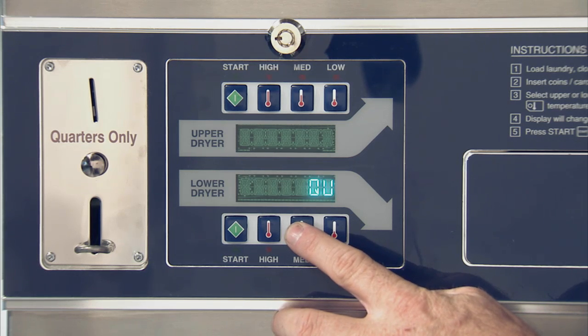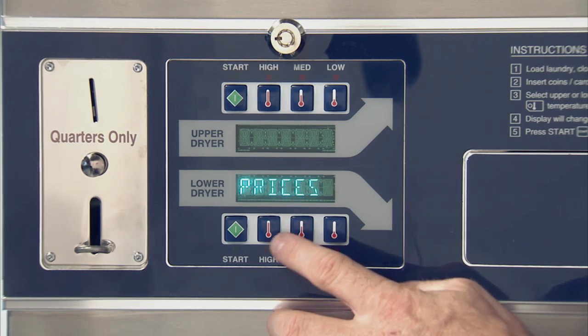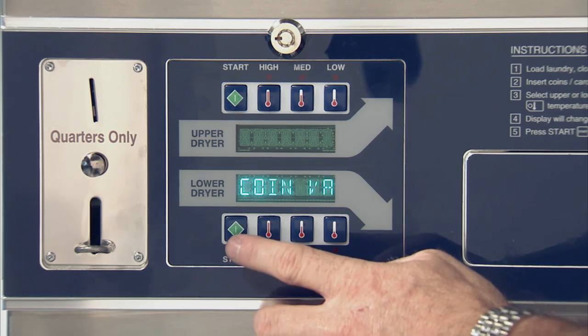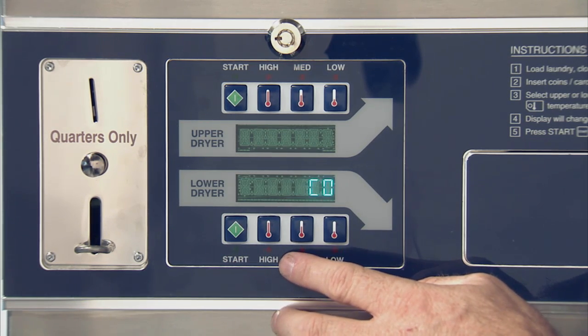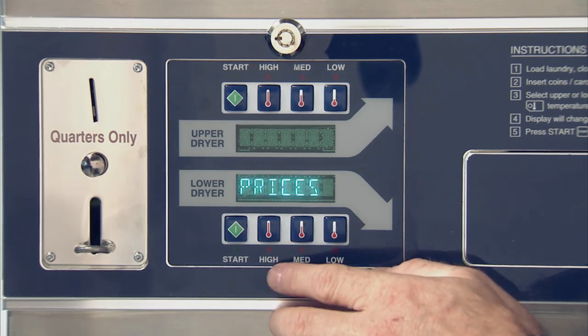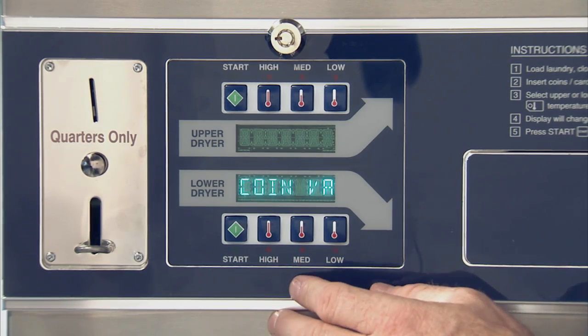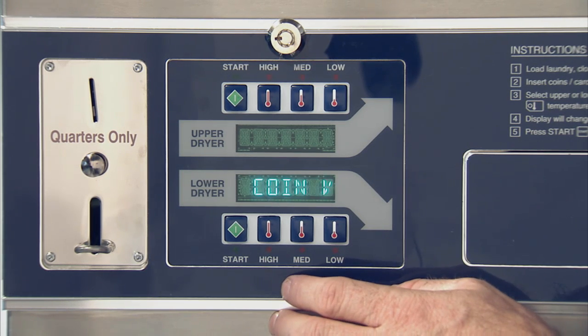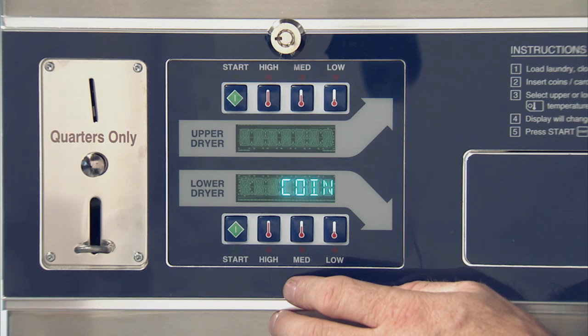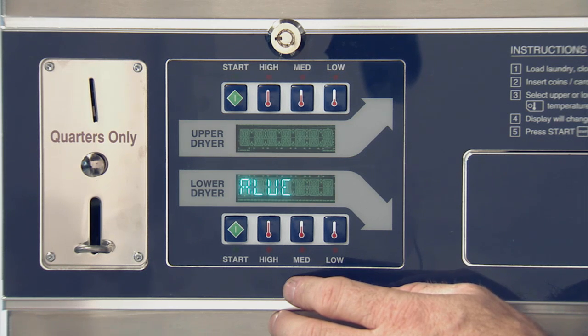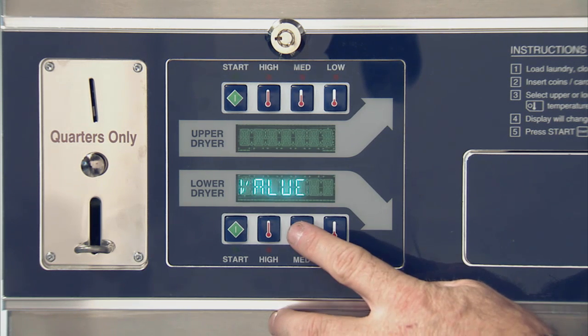First scroll until the display reads Prices. Then push the lower Start button to enter the pricing options. Coin value will scroll on the display. The coin value is the value of the coin being dropped into the coin acceptor on the dryer. Press the lower medium temperature button to change the program options until the display scrolls Vend Price.